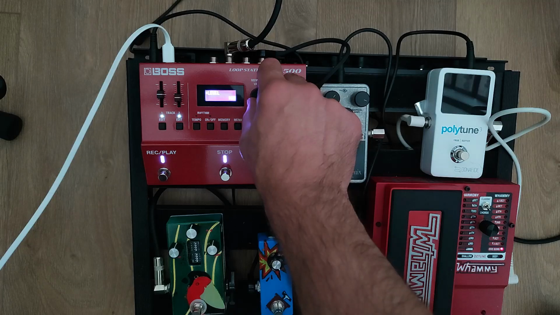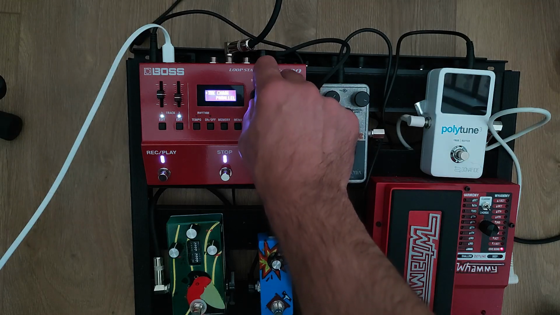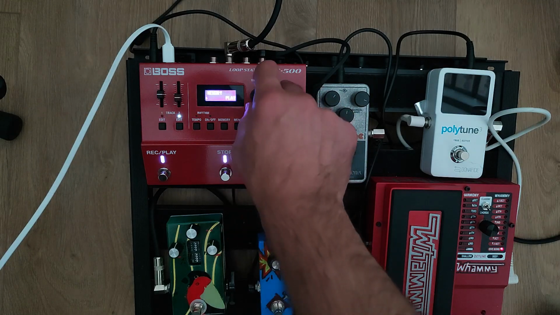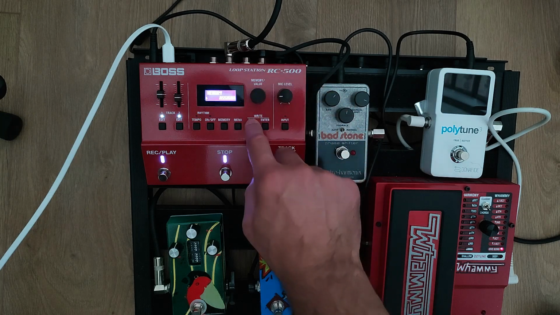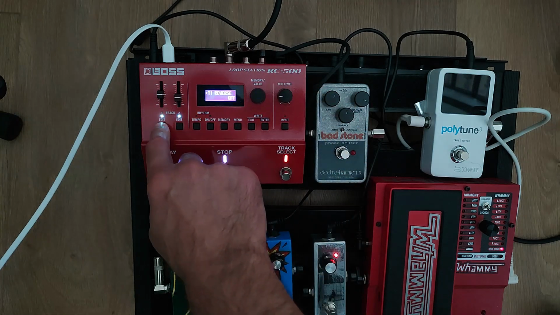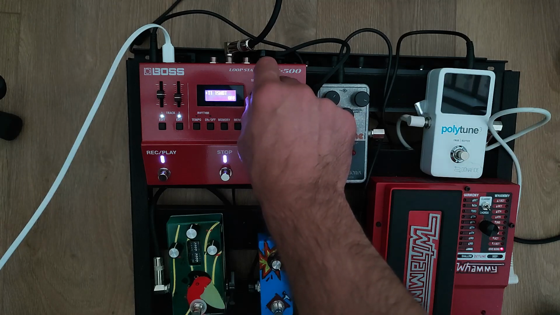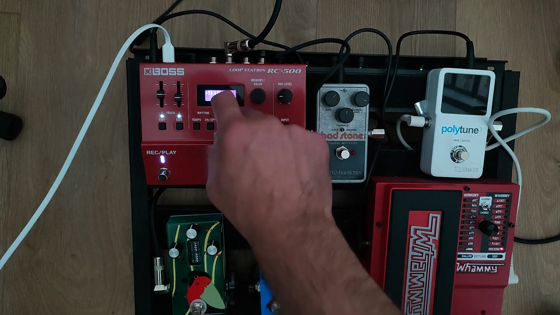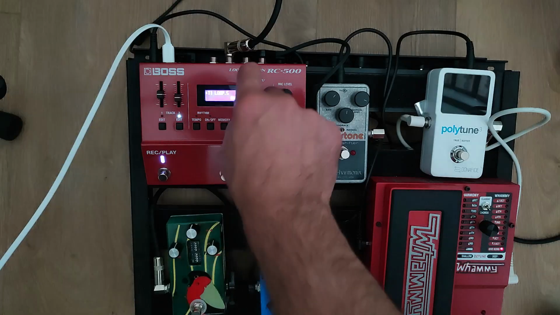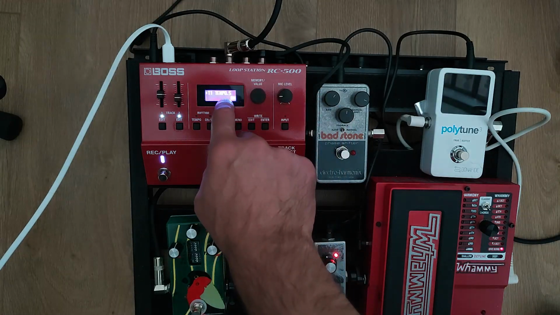There's also another thing here. Where's that? So this loop sync on, it should be tempo sync on.